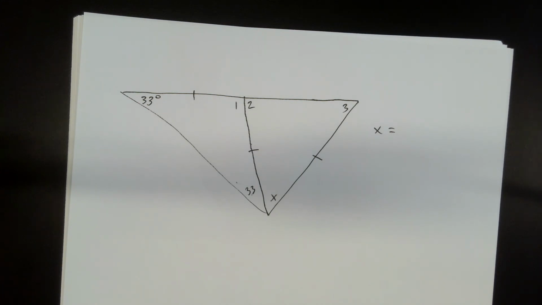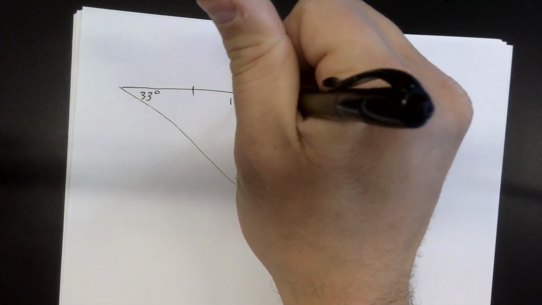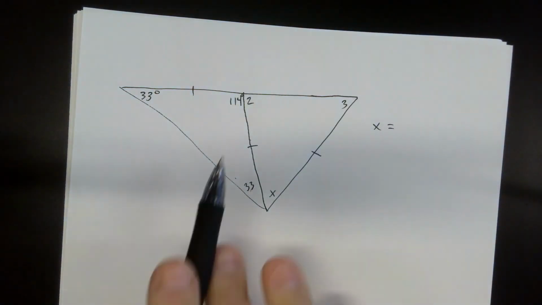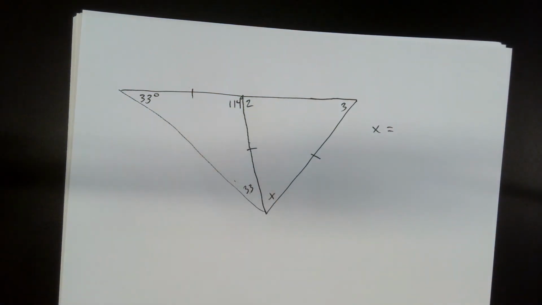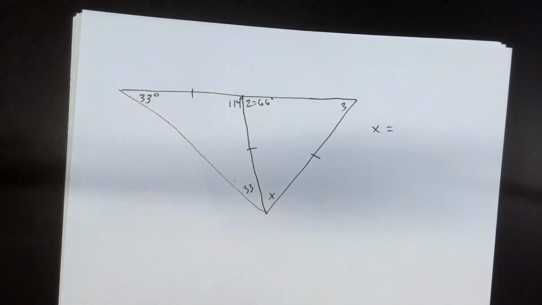So you look at the triangle separately. Which angle would be the easiest one to find? Angle 1. How would we find it? 66, so 114, is that right? Okay, then how would we find angle 2? Yep, so angle 2 is going to be 66.